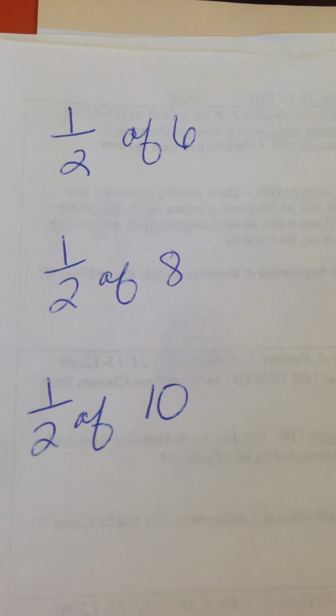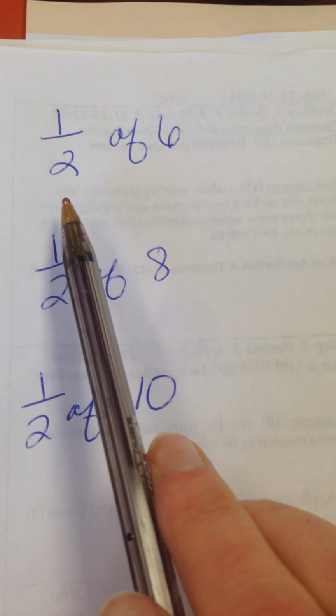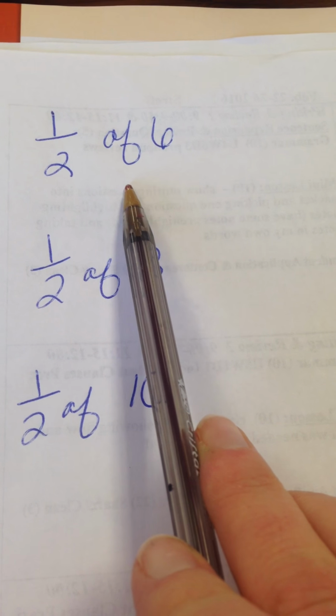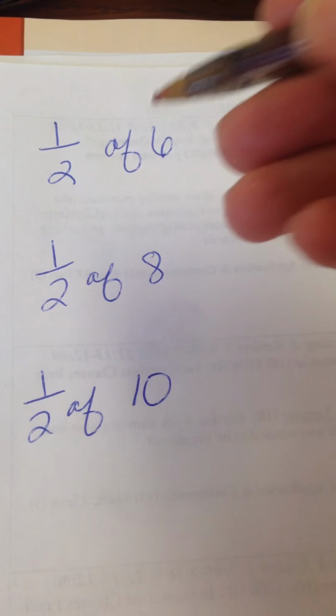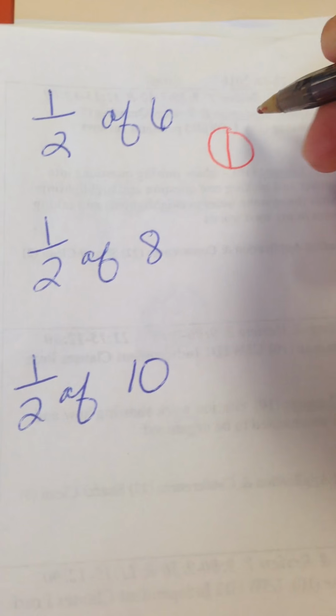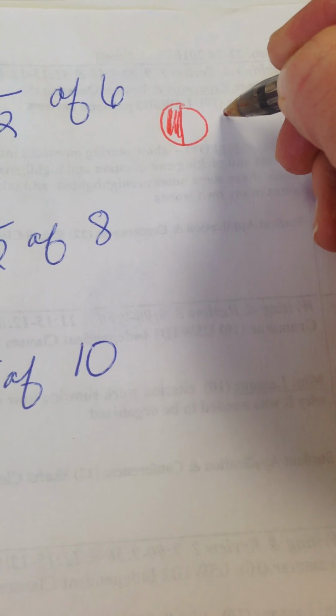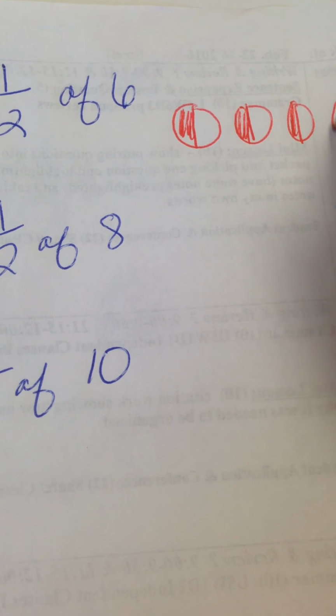This lesson is multiplying fractions and whole numbers together. Here we have 1/2 of 6. The word "of" means multiply. Students have learned that they can create 1/2 six times. So here is a half, here is a half, another half.